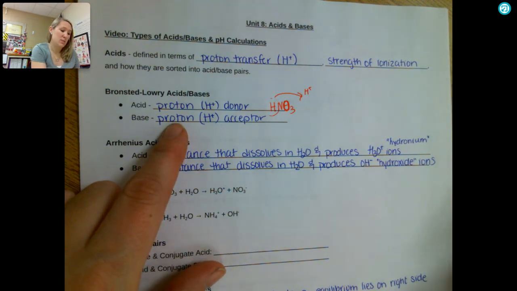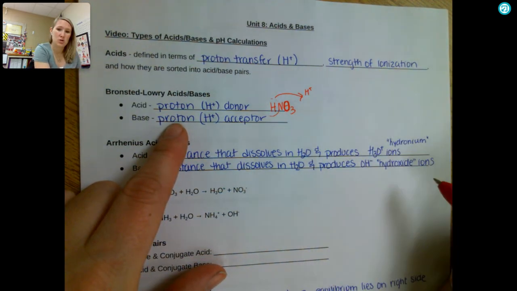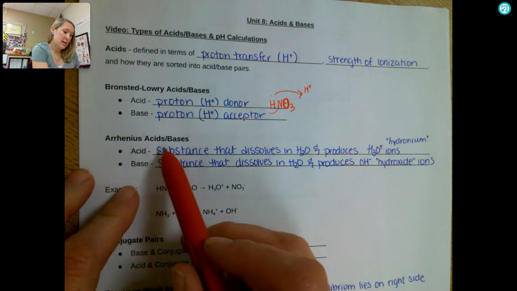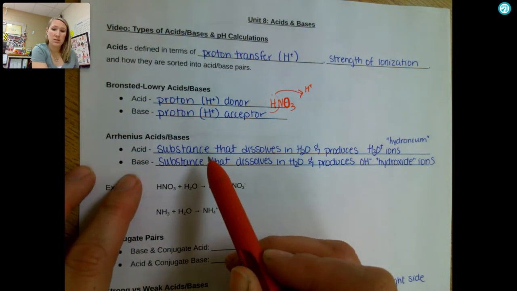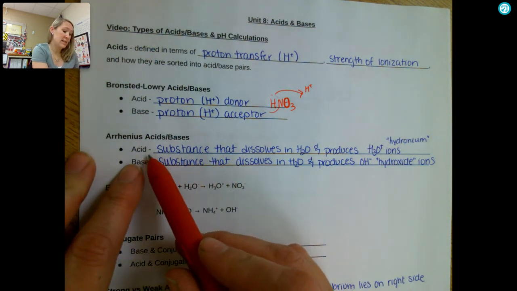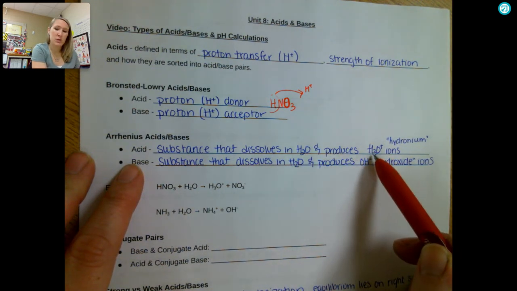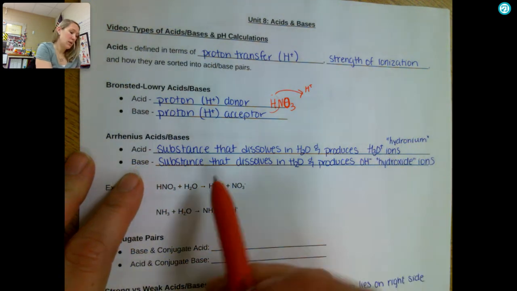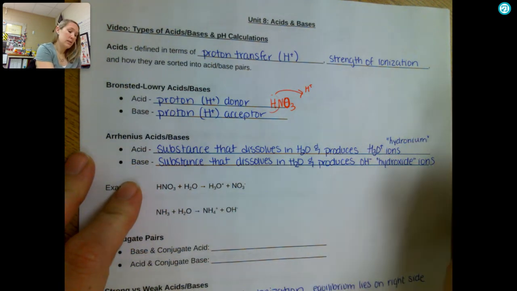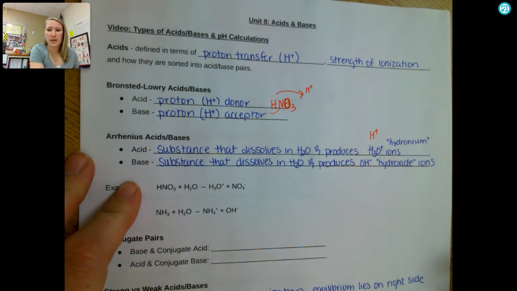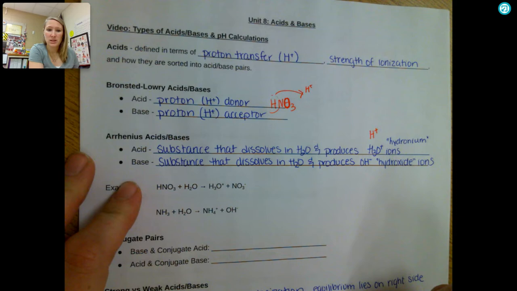So different things can act as bases. Something would accept this hydrogen ion, and that we would consider to be a base. And we'll see that down here. An Arrhenius acid and base looks at what things dissolve into. So an acid would be classified as something that dissolves in water and then produces hydronium ions, which is H3O+. Some people also ignore the water and just write H+ and say that it turns into hydrogen ions. And either way, that's fine.